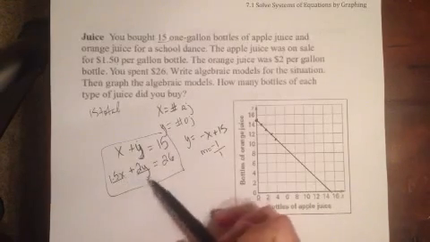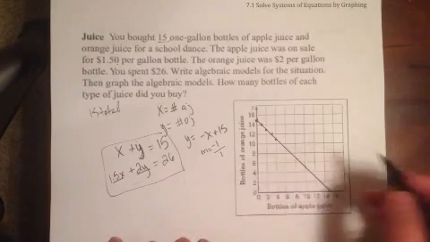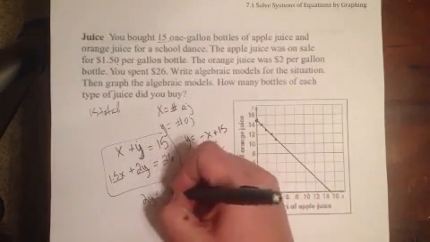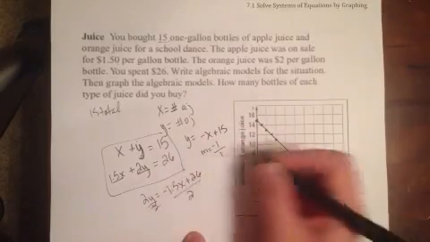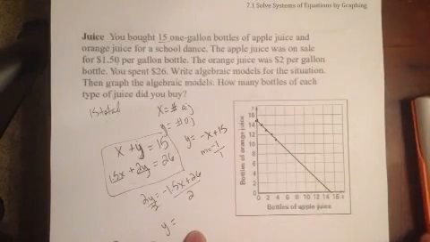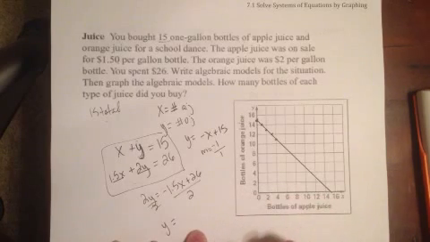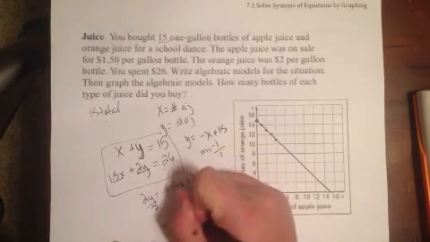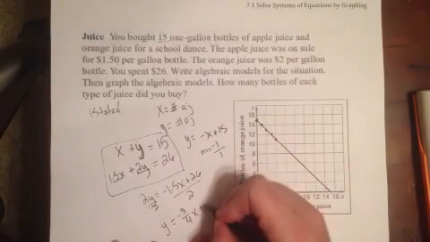Now this one here, we've got 1.5x plus 2y equals 26. So let's go ahead and change that into slope-intercept form as well. That gives us 2y equals negative 1.5x plus 26. And then we divide everything by 2. So that gives us y equals, and negative 1.5 divided by 2. Well, 1.5 is like $1.50. If we divide that in half, that's 75 cents, or 3/4. So negative 3/4 x plus 26 divided by 2 is 13.